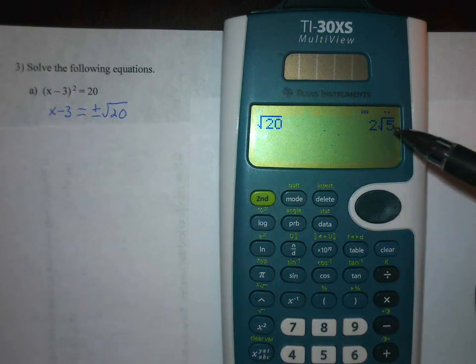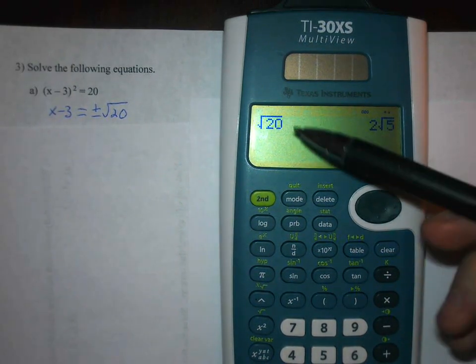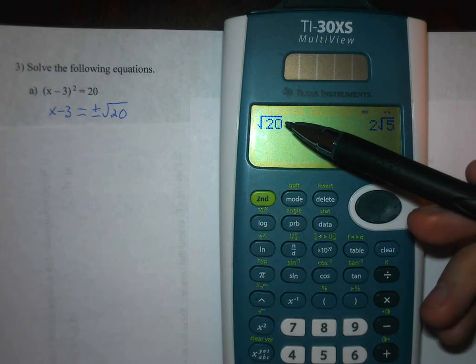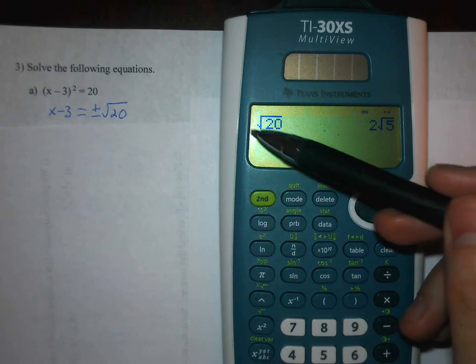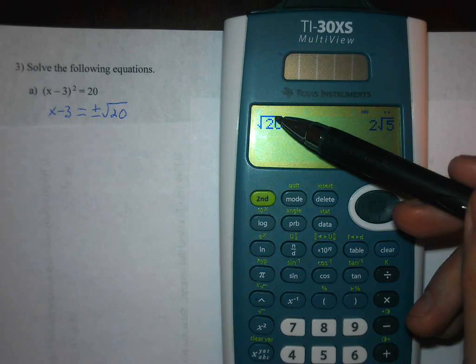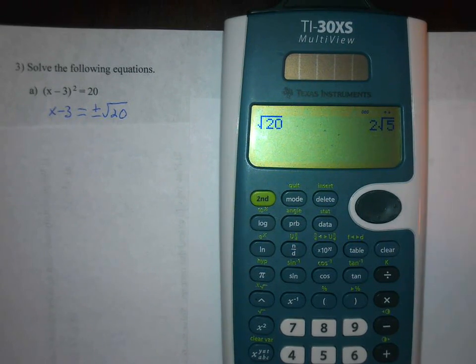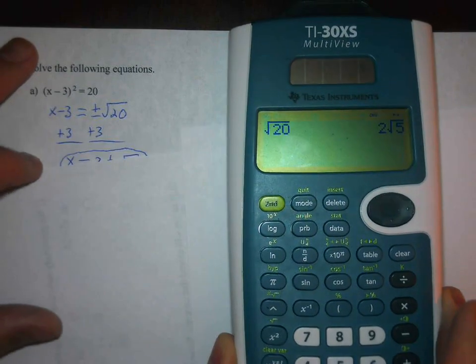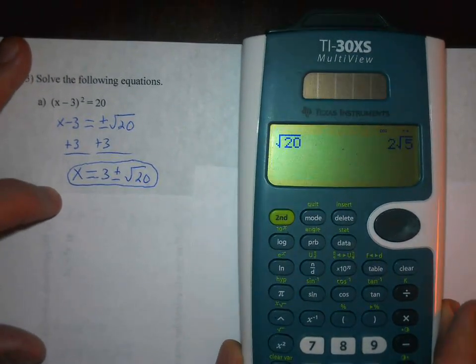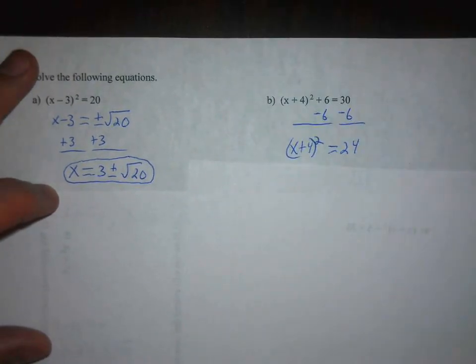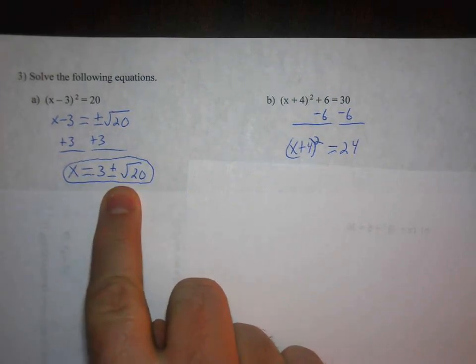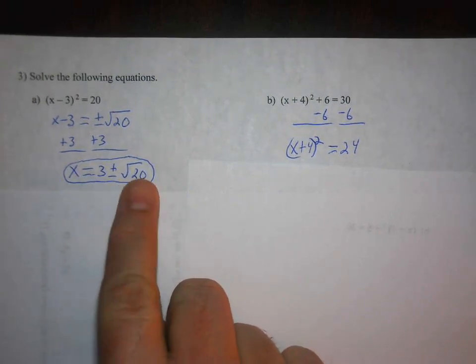This is not part of this class, but what your calculator is doing, you can multiply 4 times 5 to get 20, but it's a square root. So the square root of 4 is 2, and then the square root of 5 you can't simplify, so you just leave it. So that's what your calculator is doing. So I'm just going to leave it as a square root of 20. And the wonderful news is that that is your final answer, because you can't simplify the square root of 20 anymore.